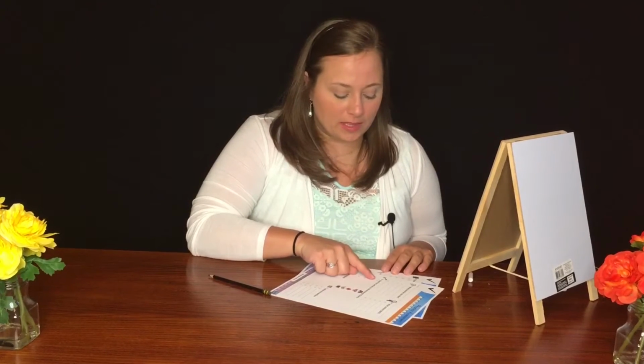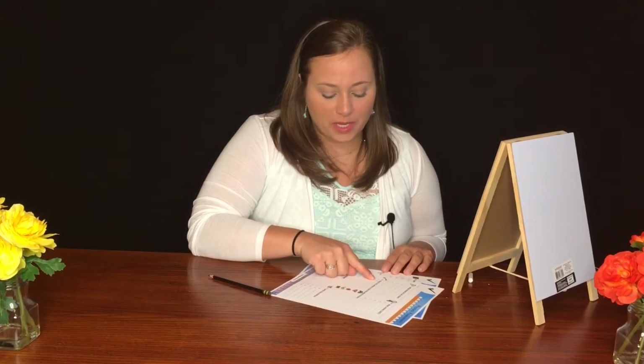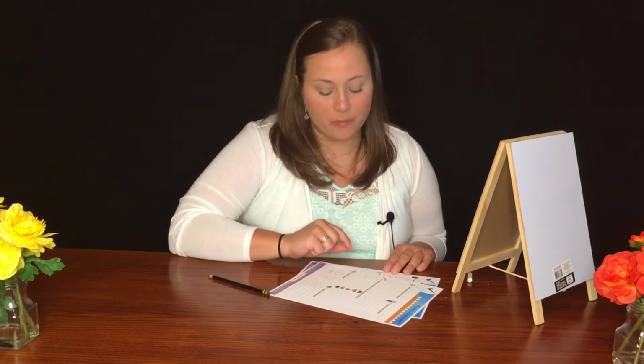So when you see the letter, you need to find the picture that matches the letter. And here's a hint. The name of the picture is going to start with the same sound that that letter makes. So that should help you be able to match them correctly. Okay? Go ahead and do that now for number 6, 7, 8, 9, and 10. All right? Go ahead.